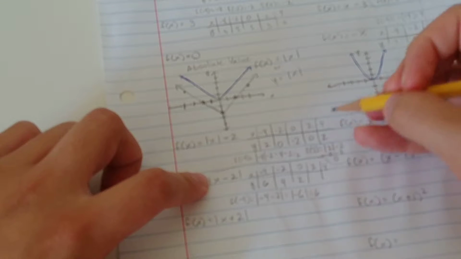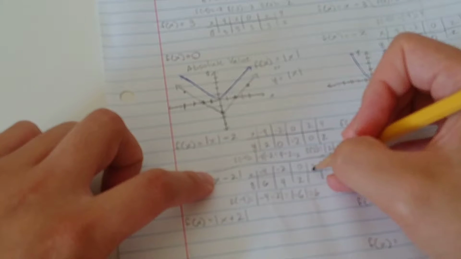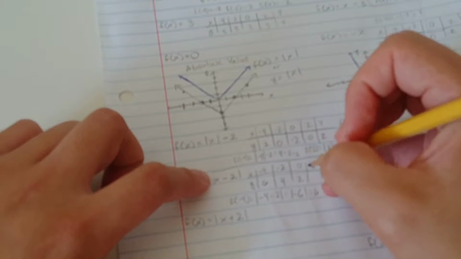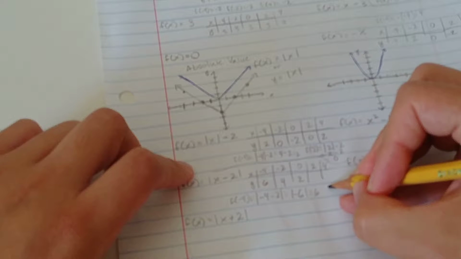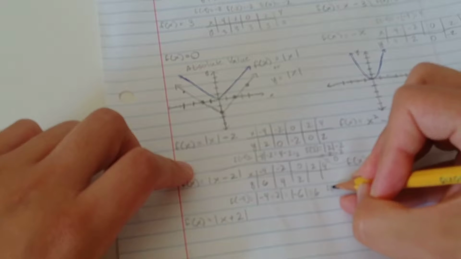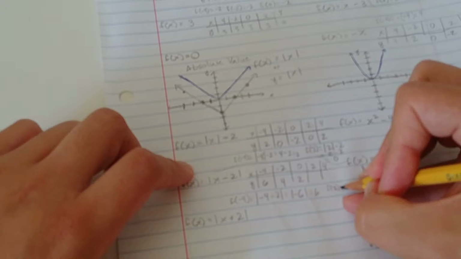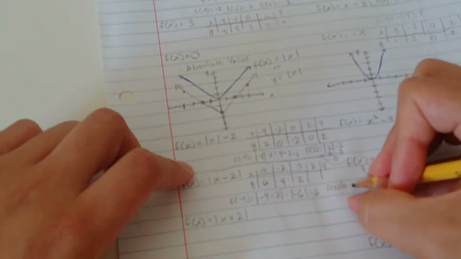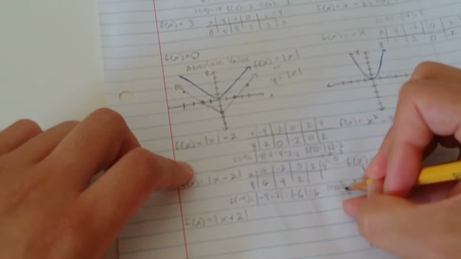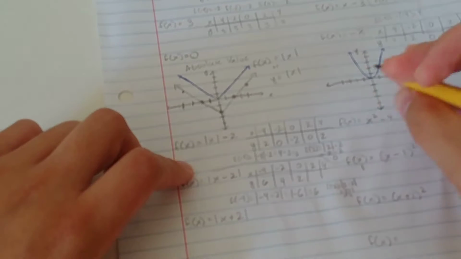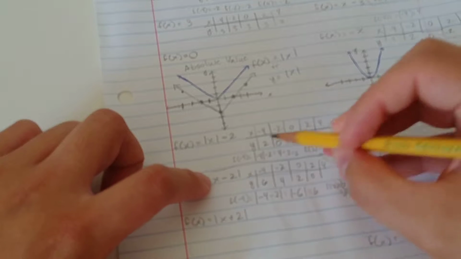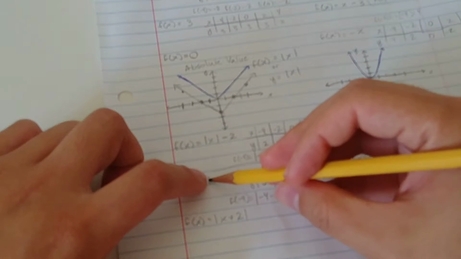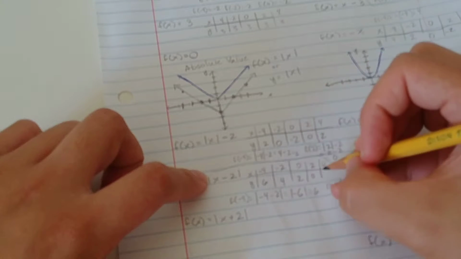Let's try 2 this time. 2 minus 2 is 0. Absolute value of 0 is just 0. And then 4. 4 minus 2 is 2. Absolute value of 2 is 2.